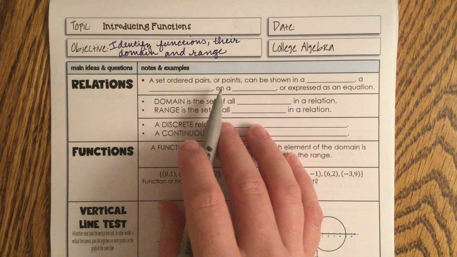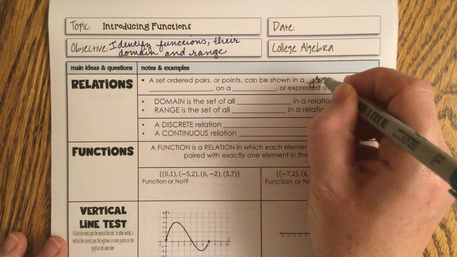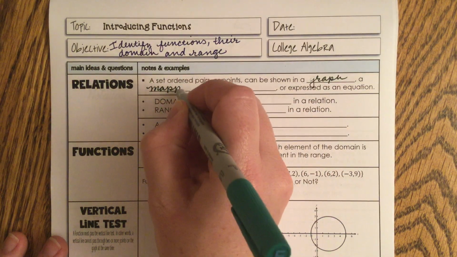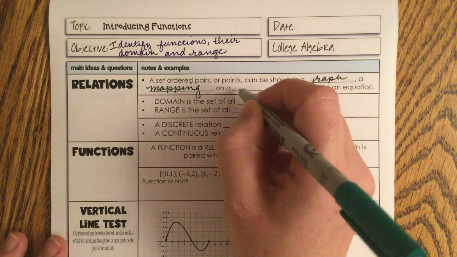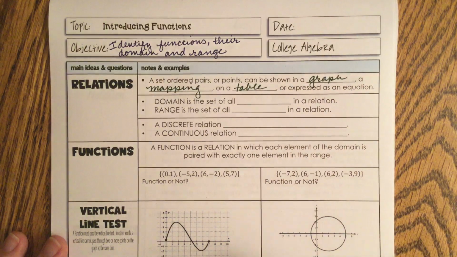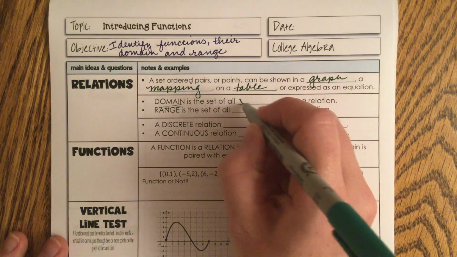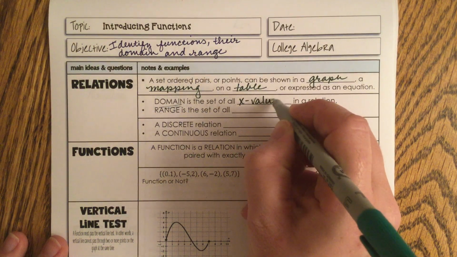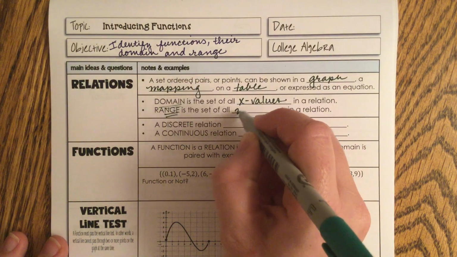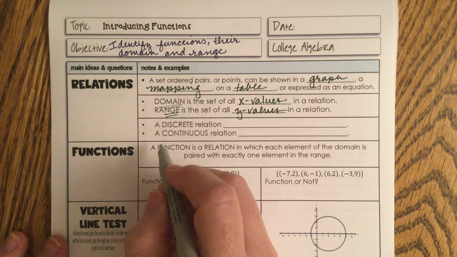A relation is a set of ordered pairs or points that can be shown in a graph, a mapping, a table, or expressed as an equation. In general, the domain of any relation is all the x values for all the points in the relation, and then the range is the set of all y values of all the points in the relation.